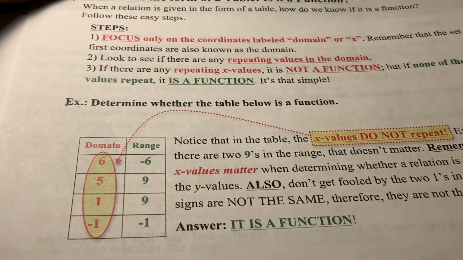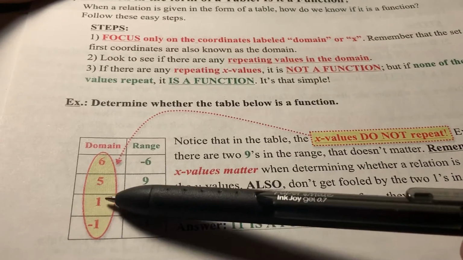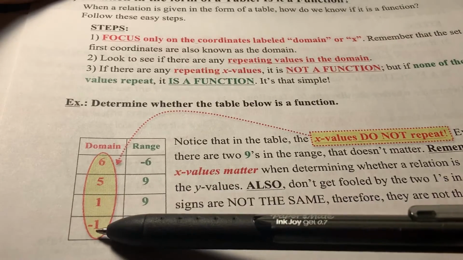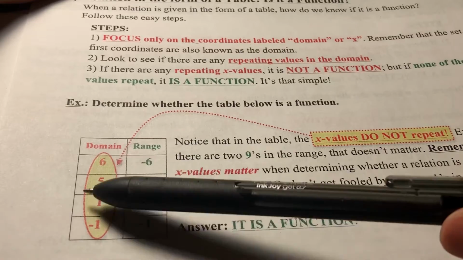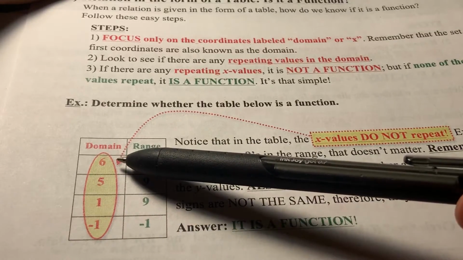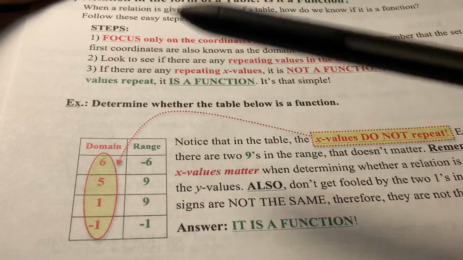That repeats. Remember, we covered this in the last video. If the signs aren't the same, it's not the same number. This is a positive 1 and this is a -1. So none of these first coordinates repeat themselves. Therefore, this table represents a function.